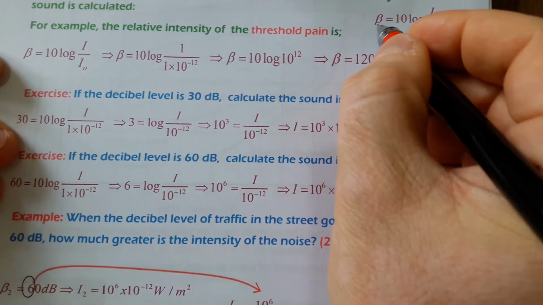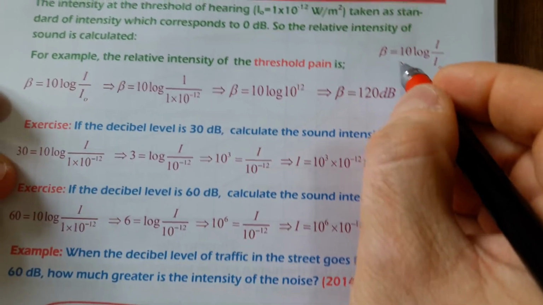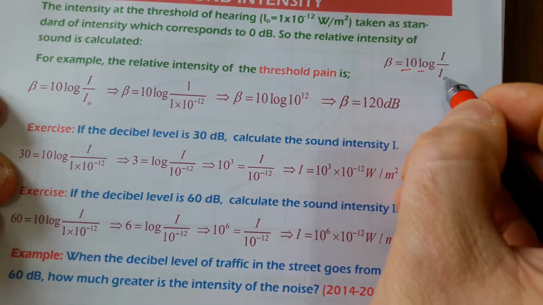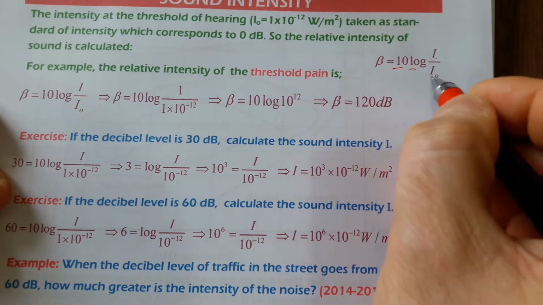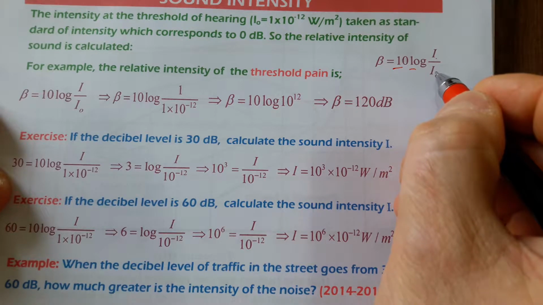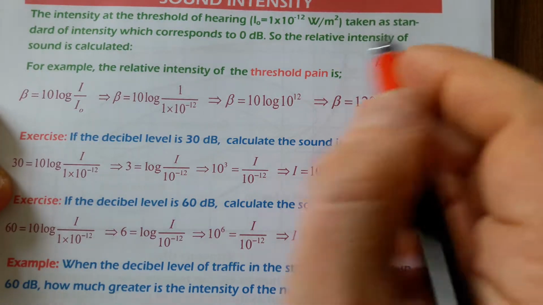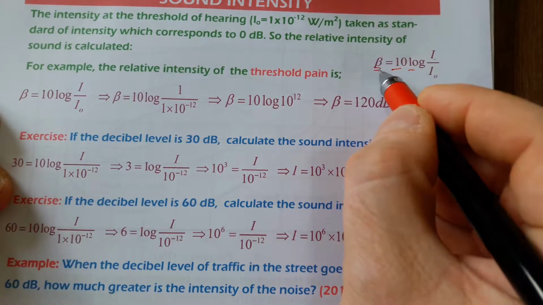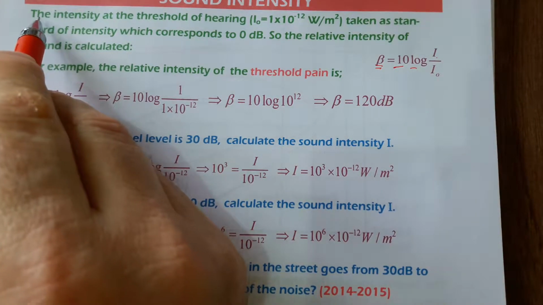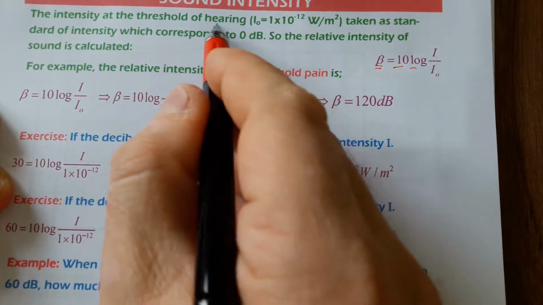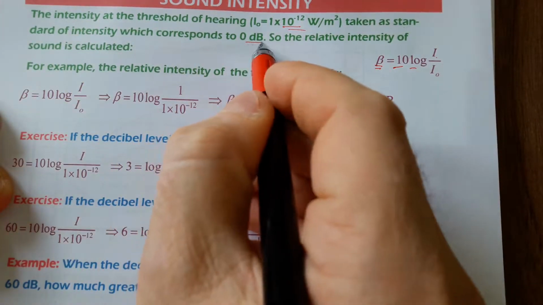Beta, which is the relative intensity, is equal to 10 logarithm I over I0. I is the sound intensity at that medium, and I0 is the threshold of hearing, 10 to the power minus 12. By using this equation, you can calculate the decibel level or relative intensity. For example, the intensity at the threshold of hearing, 10 to the power minus 12, is taken as the standard of intensity, which corresponds to 0 decibel.